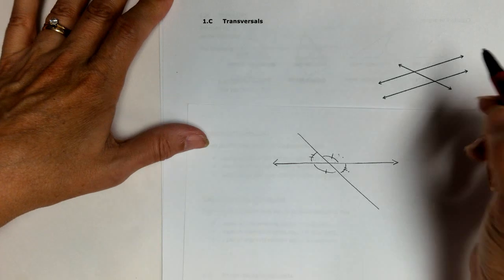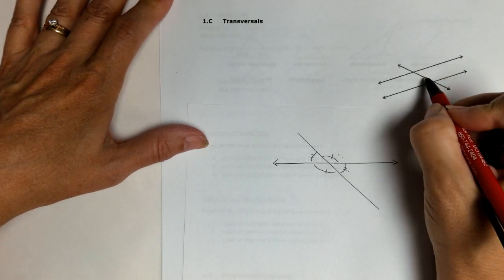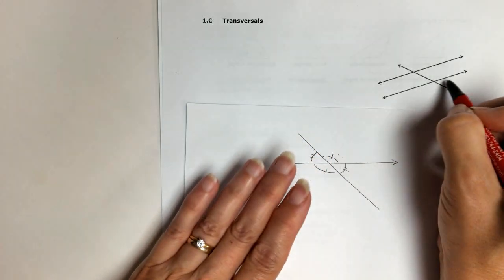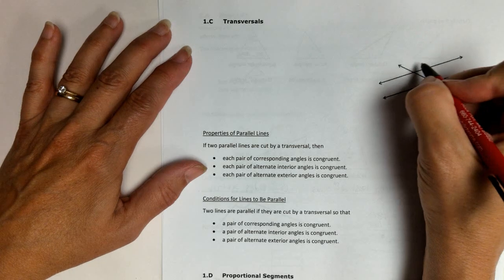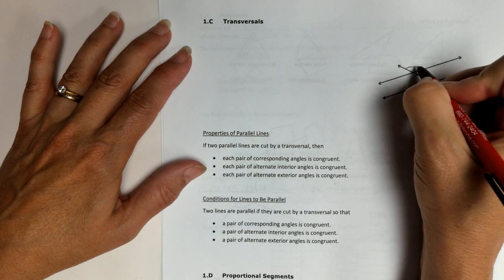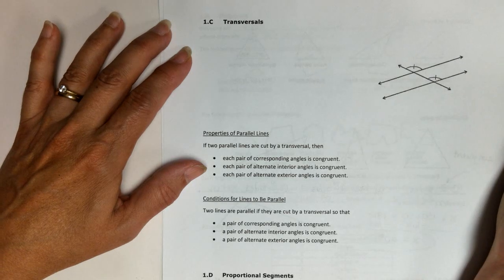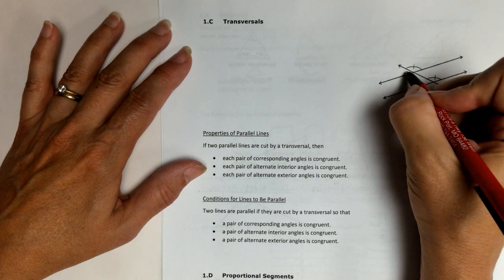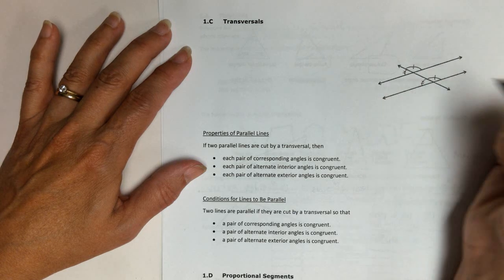So whenever we have parallel lines, you can think of it as here's where the lines cross, and then we just split it down here, and here's where they cross. So that means this angle is the same as this angle. And also, this angle is the same as this angle.